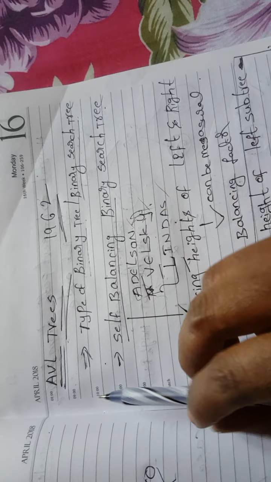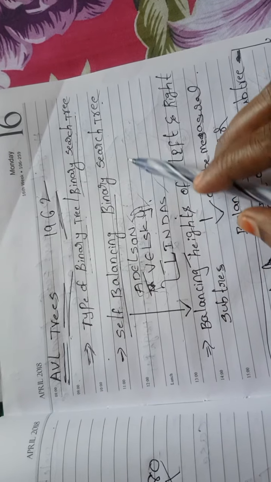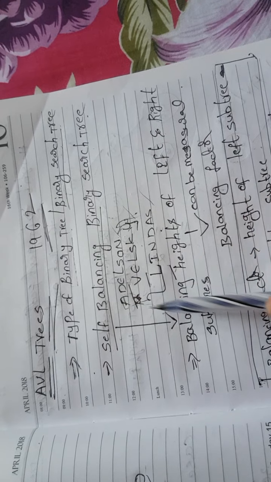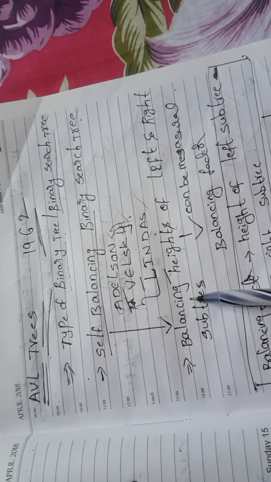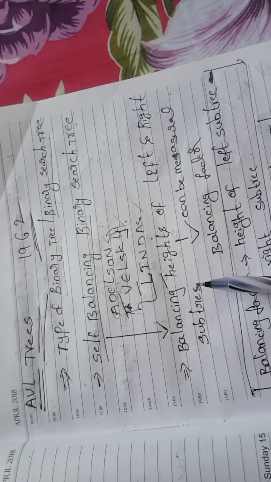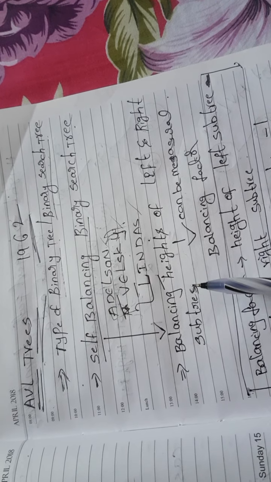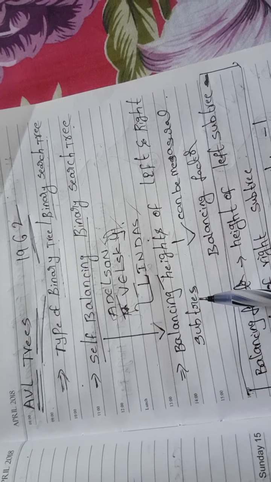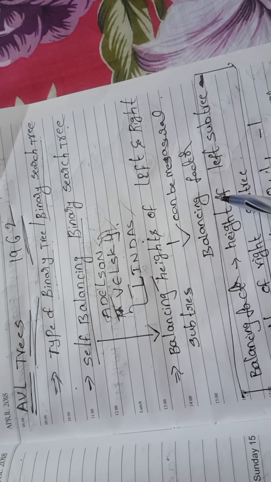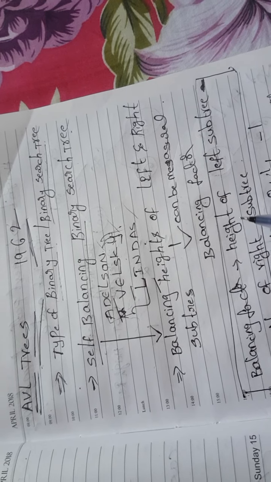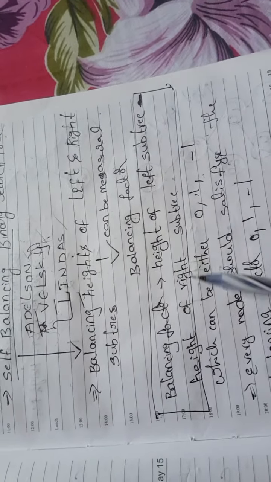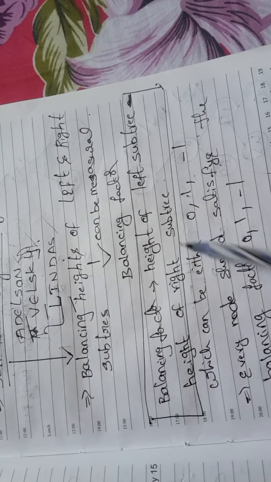Here, AVL trees are self-balancing binary search trees, which means balancing the heights of the left and right subtrees. We balance them by using the balancing factor, which is the height of the left subtree minus the height of the right subtree.